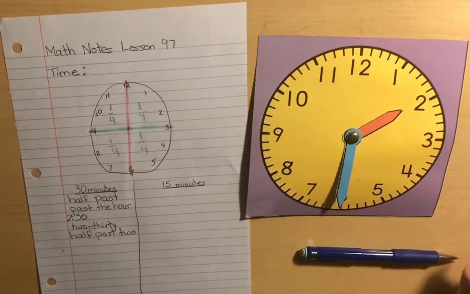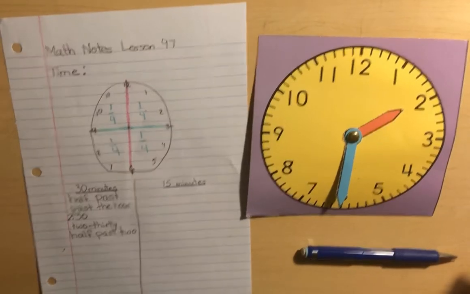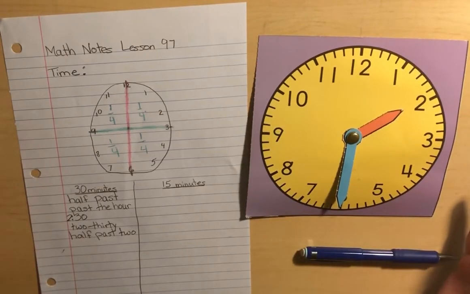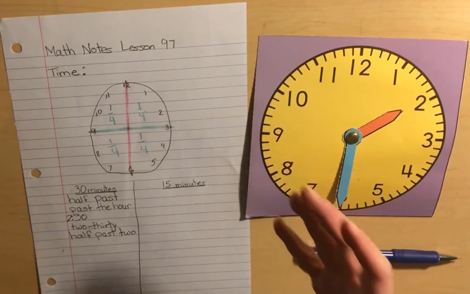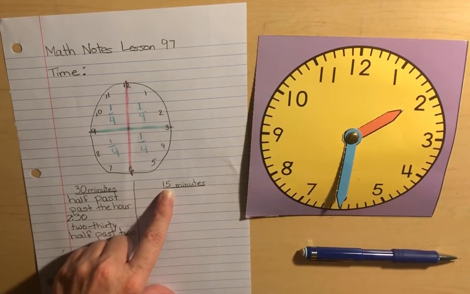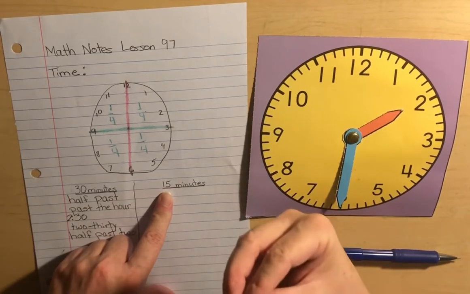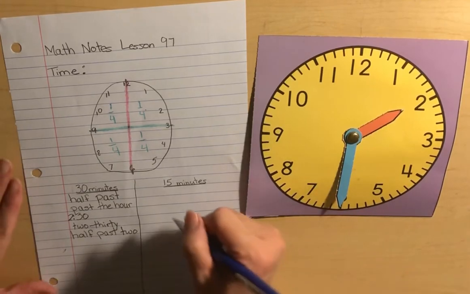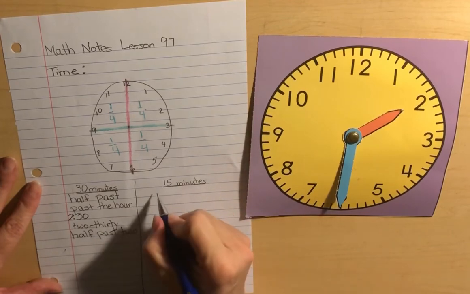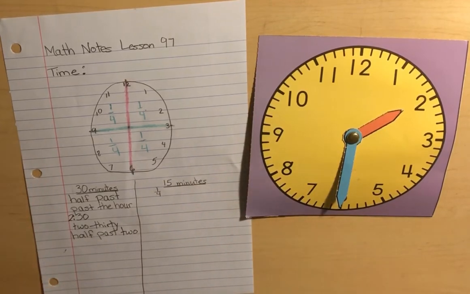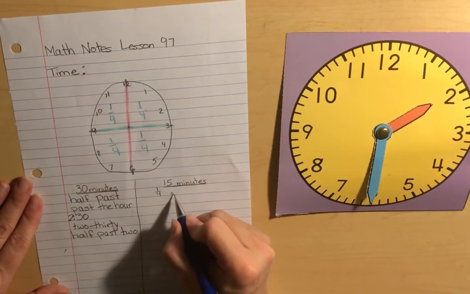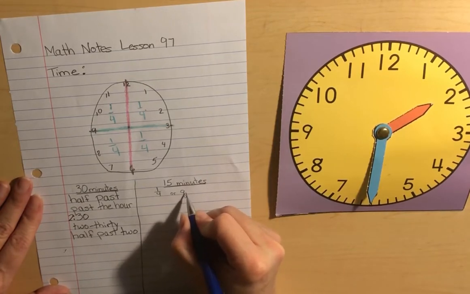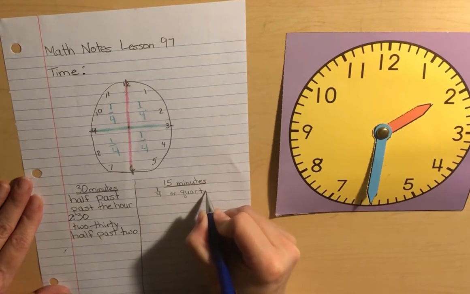Wow. Now in clock world, if you hear this, they will say quarter. Now that doesn't mean 25 cents. When they say quarter past something, that actually means 15 minutes. They're using a clock term, a time term. So 15 minutes also means 4th in clock term. So put a 4th. Or it also means quarter. So we can section our clock into quarters.